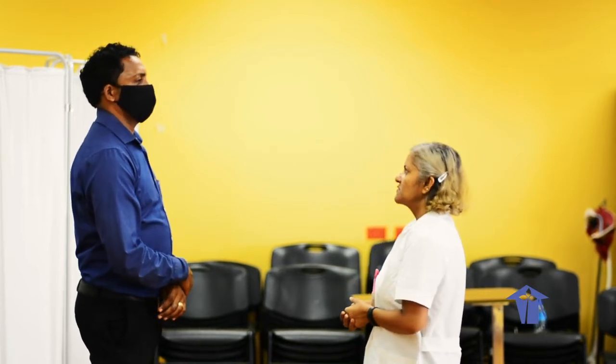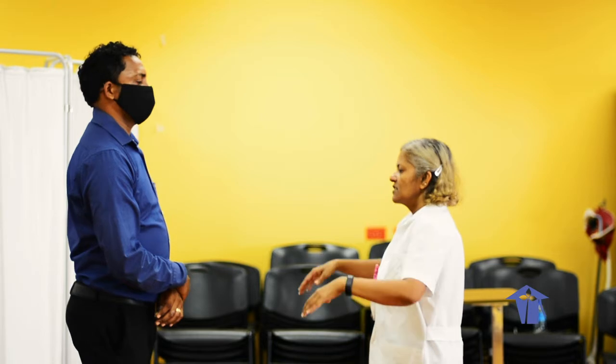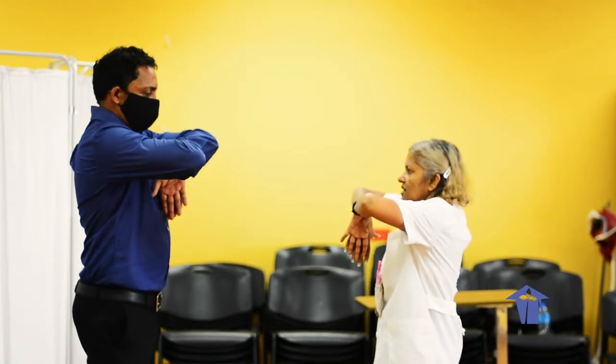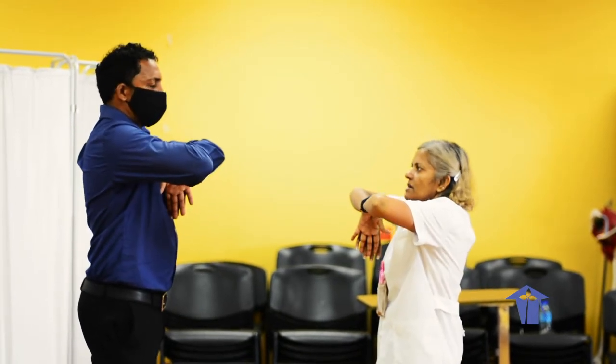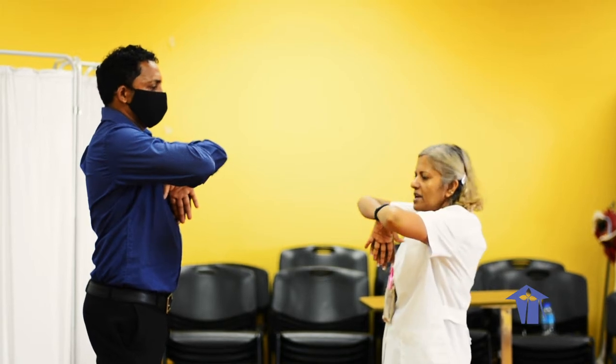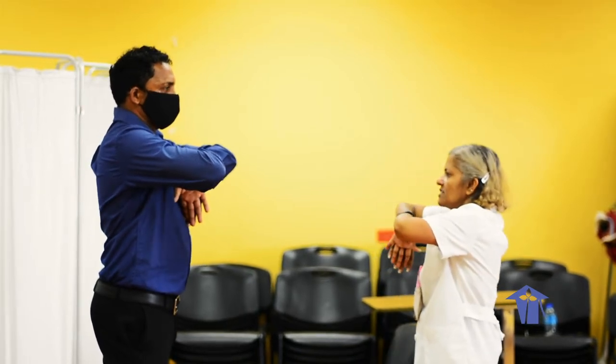We are also going to test for carpal tunnel. So I'd like you to put your hands together like this. Are you getting any pain? No pain. Alright, so patient verbalized no pain, therefore no carpal tunnel.